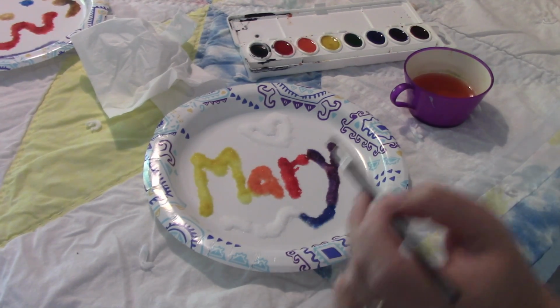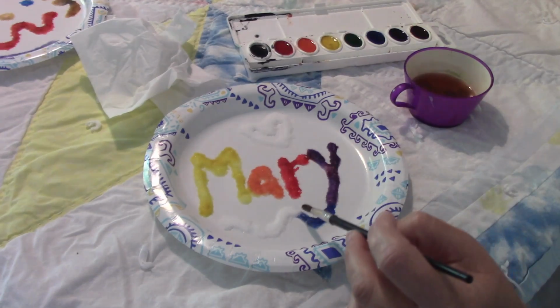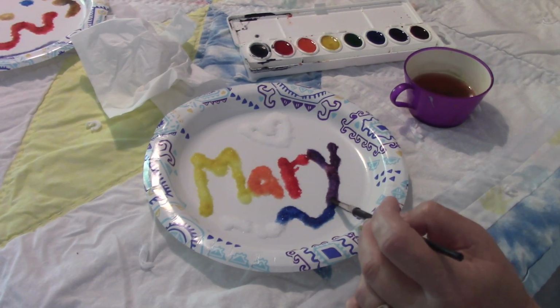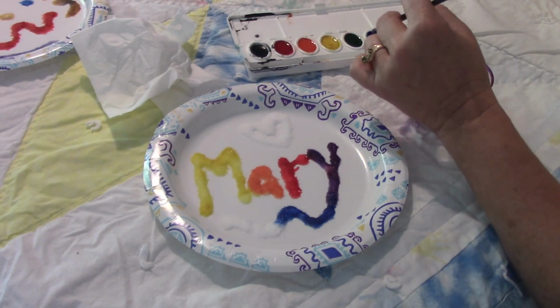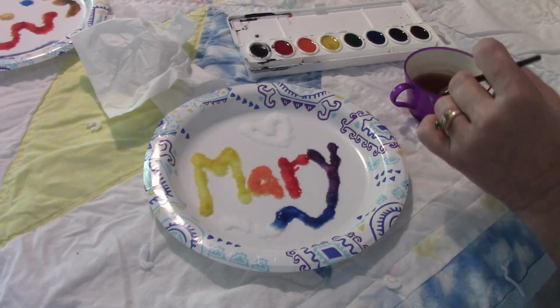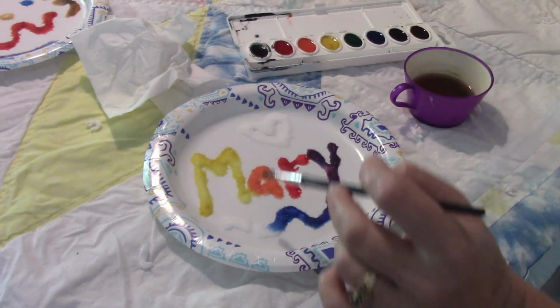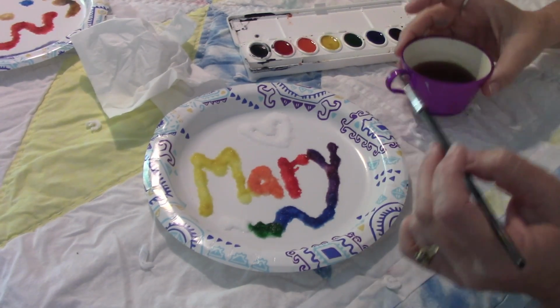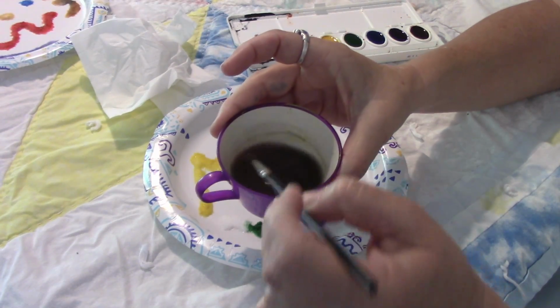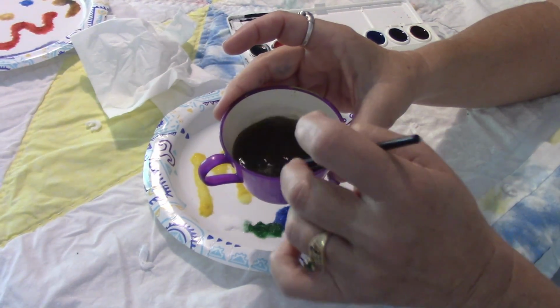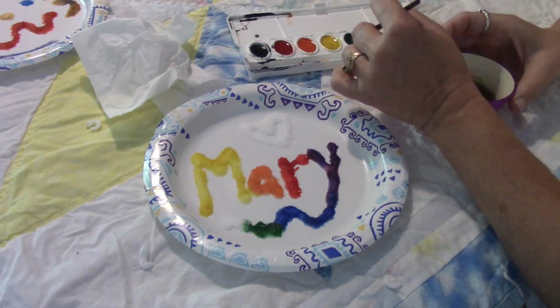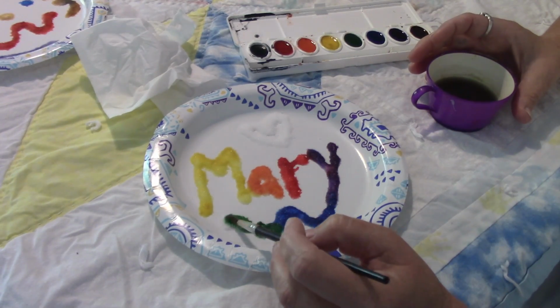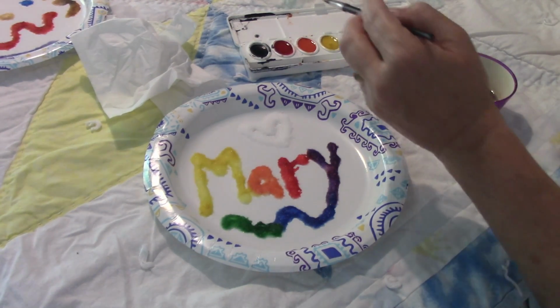Ooh, I'm going to change the color a little bit and make a little blue down here. And I'll even mix the purple and the blue together. Now I'm going to add some green. Now guys, in between, I keep dumping my brush into my water. It's okay that my water is not perfectly clean. It's giving me more water for my drawings.